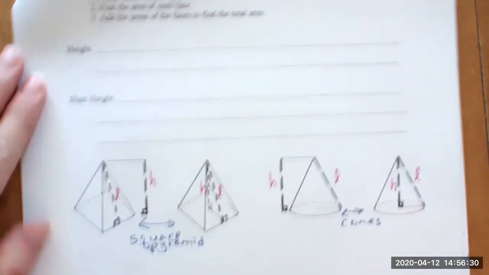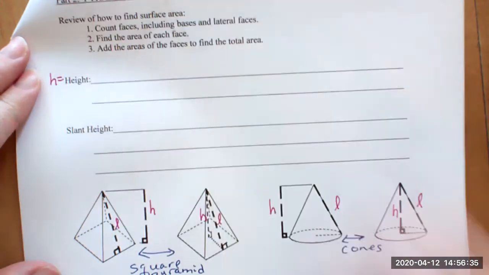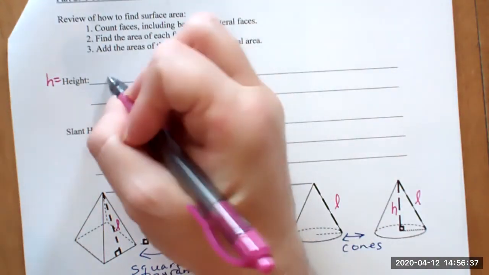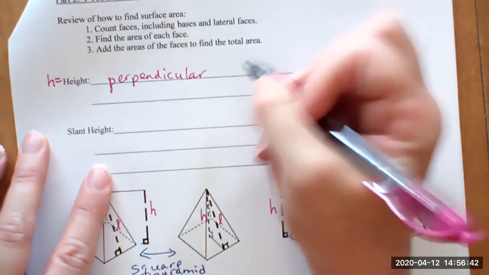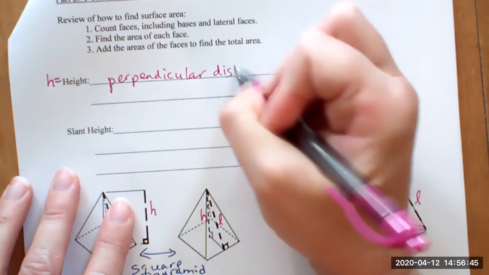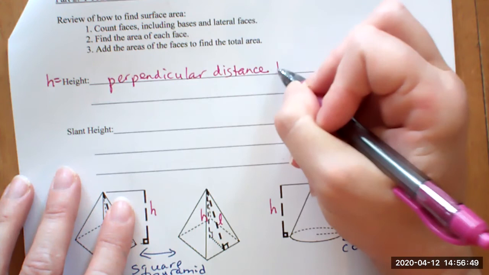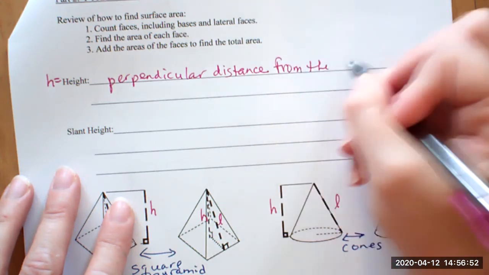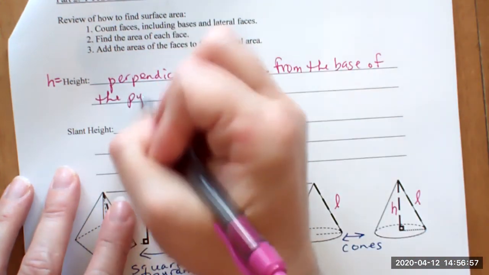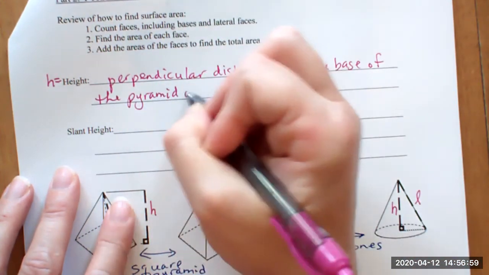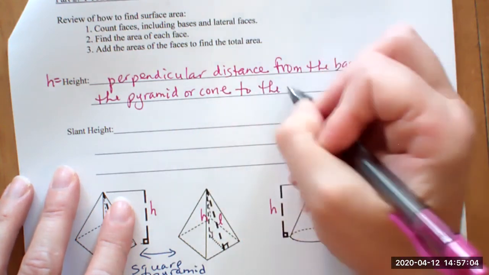So to specifically define these, now that I've shown you in the pictures, height we'll call H, and it is the perpendicular distance from the base of the pyramid or cone to the vertex.